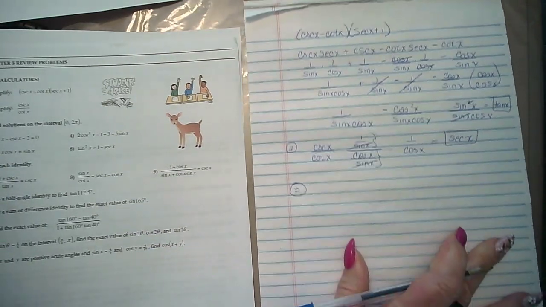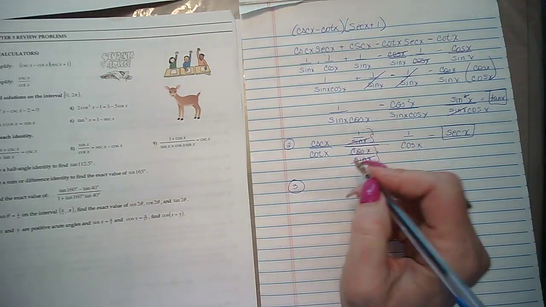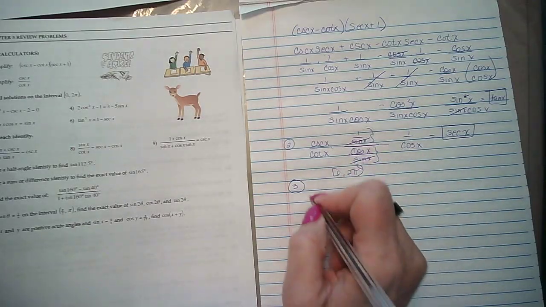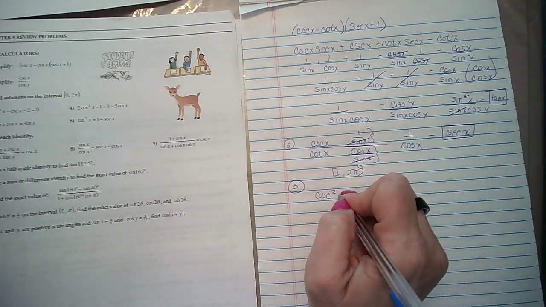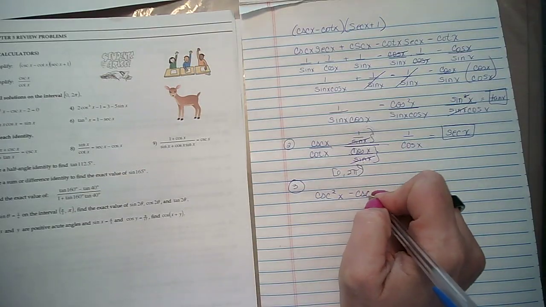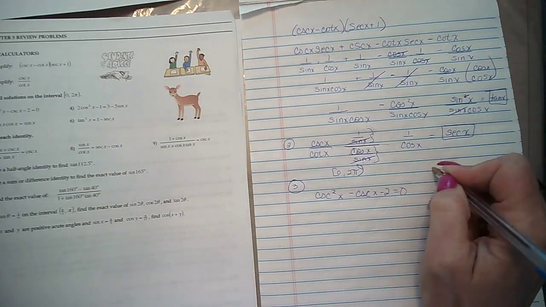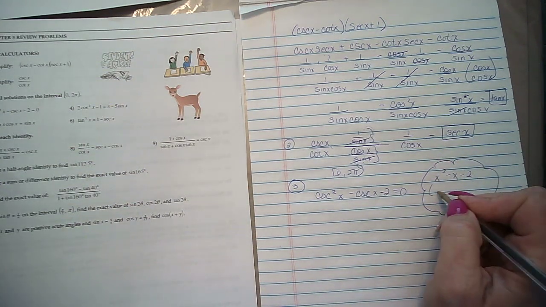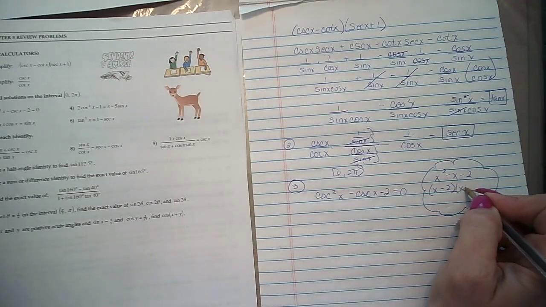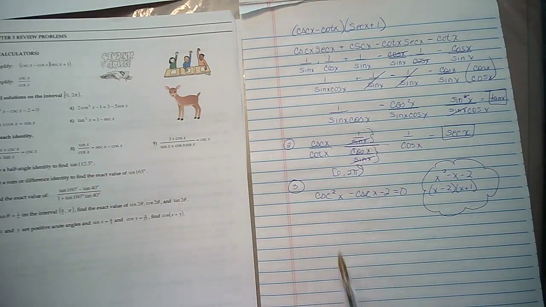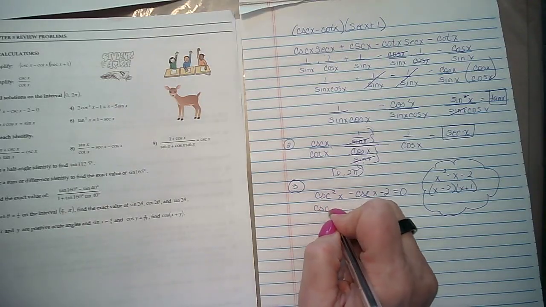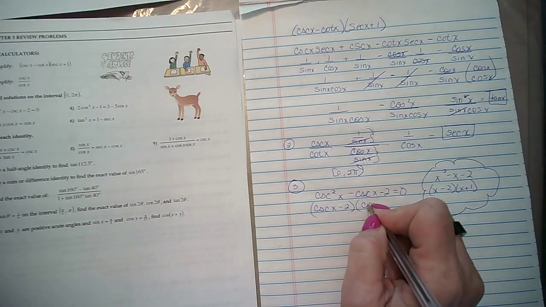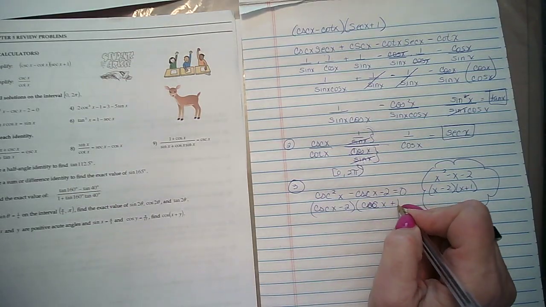Number 3, we're going to solve. Okay, and our solutions are going to include 0 but not 2 pi. All right, so cosecant squared x minus cosecant x minus 2 equals 0. In your mind, this should look like x squared minus x minus 2. I would factor that, x minus 2, x plus 1. Same thing here, only instead of x, I write cosecant. Cosecant x minus 2 times cosecant, again I spelled it wrong, sorry, x plus 1 equals 0.